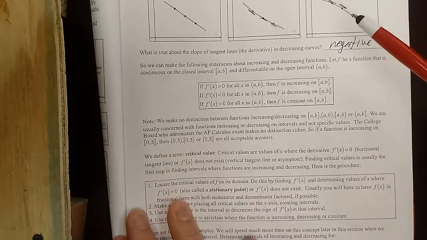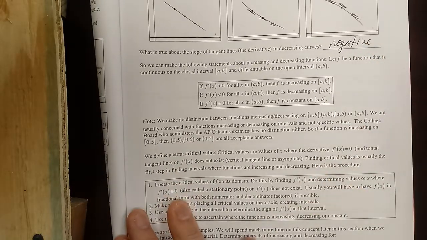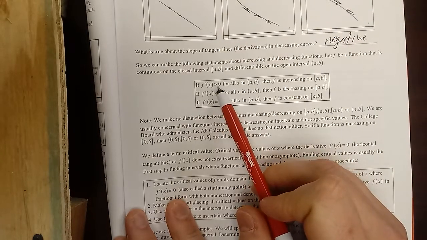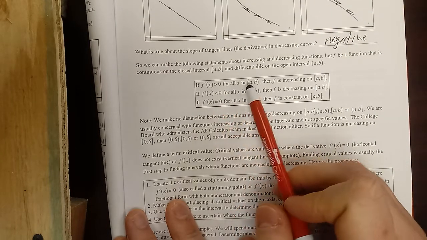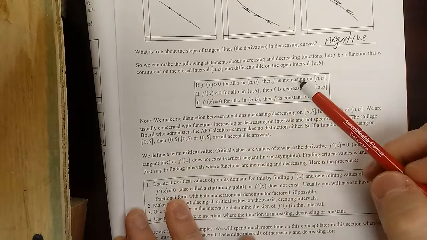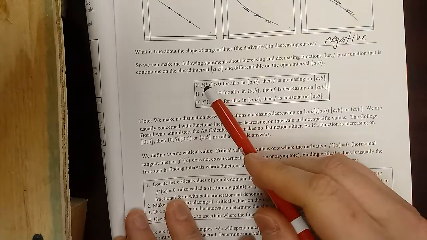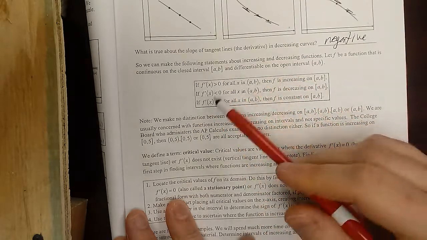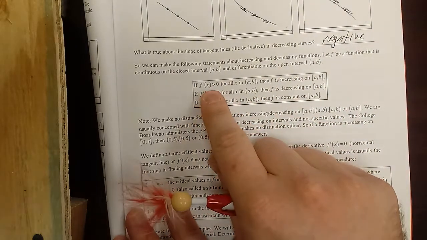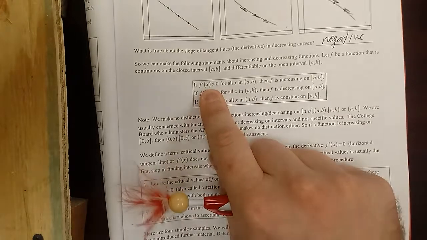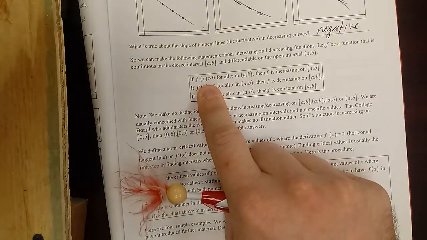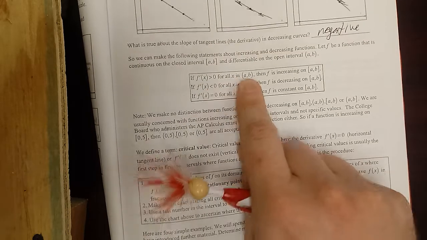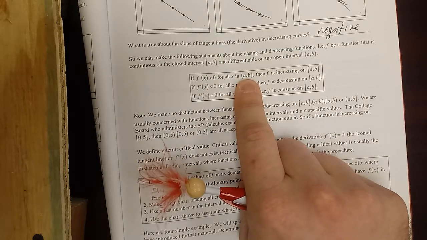So if we want fancy language for this that we're eventually going to need to use in some way, shape, or form, if f prime is greater than 0 on an interval, then that means that f is increasing. Notice how f prime influences f. f prime tells us things about f. So here it says f prime greater than 0. What does that mean? That means that the derivative is greater than 0. No matter what x I plug in, I get a number more than 0 between a and b.